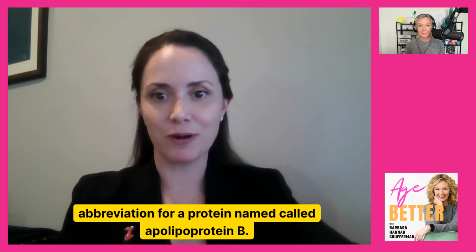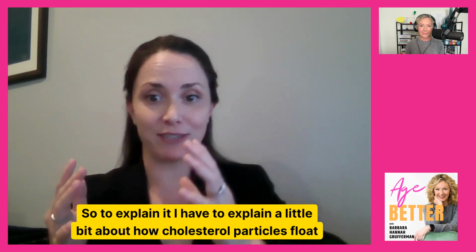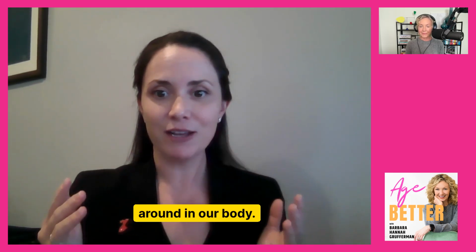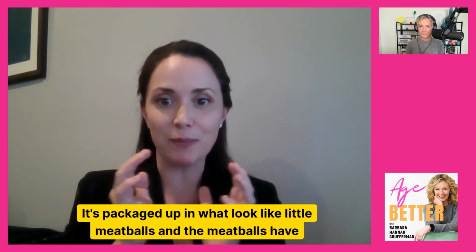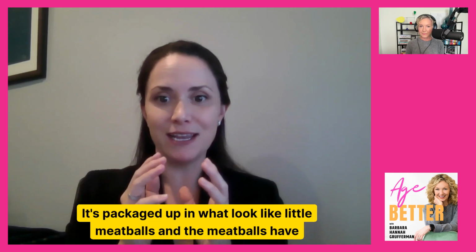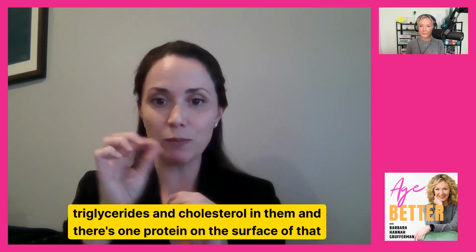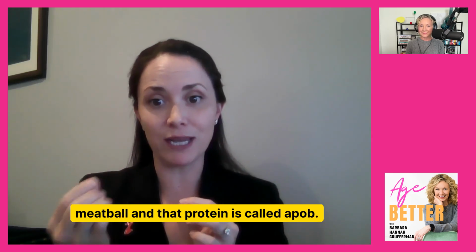So ApoB is an abbreviation for a protein name called apolipoprotein B. To explain it, I have to explain a little bit about how cholesterol particles float around in our body. Cholesterol doesn't just float around dissolved in our blood like sodium or potassium. It's actually packaged up in what look like little meatballs. And the meatballs have triglycerides and cholesterol in them. And there's one protein on the surface of that meatball, and that protein is called ApoB.